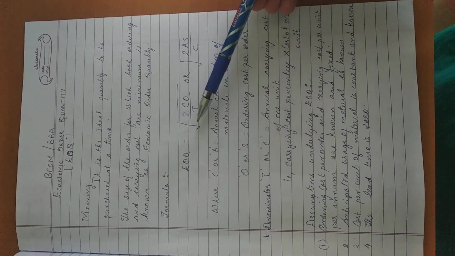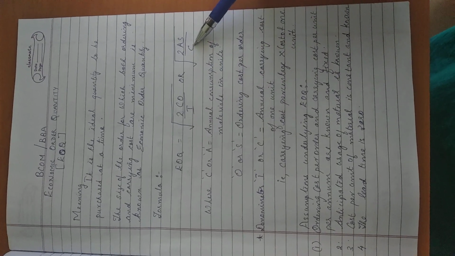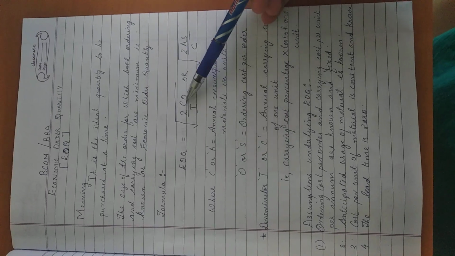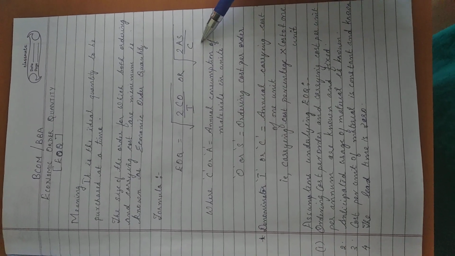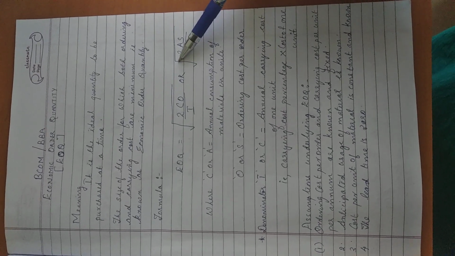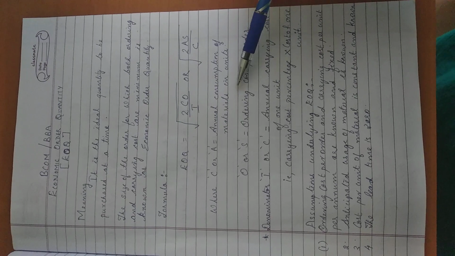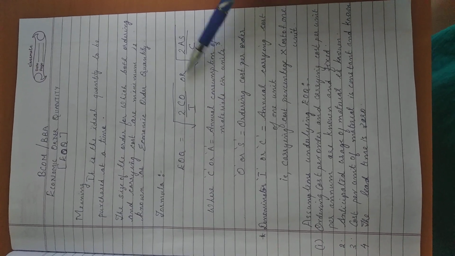Now, coming to the formula for economic order quantity, I've given two formulas. You can see here, square root of 2CO by I, or square root of 2AS by C. Different textbooks have different formulas, but you have to understand the basic conditions that are taken when you are calculating economic order quantity.